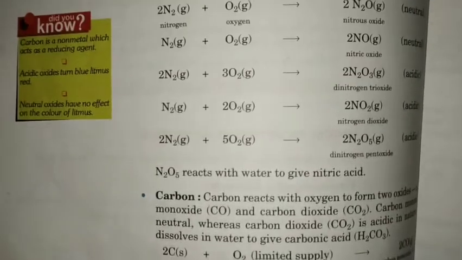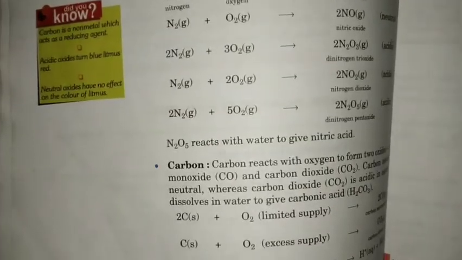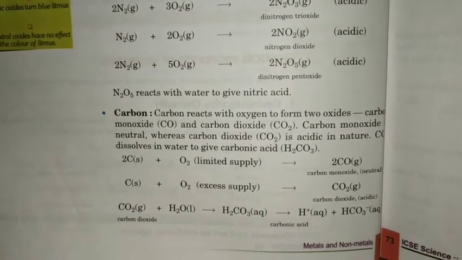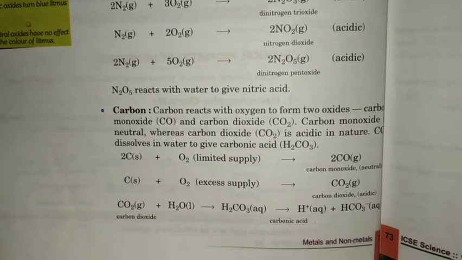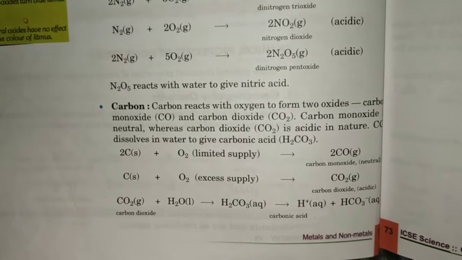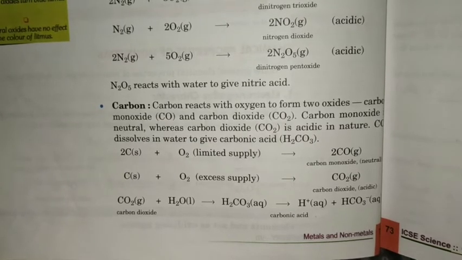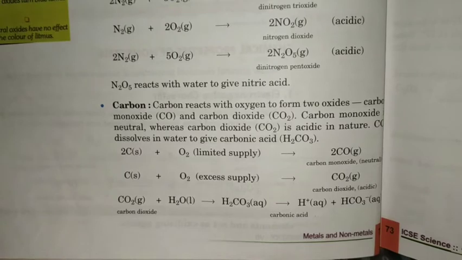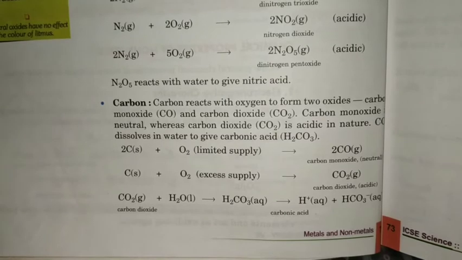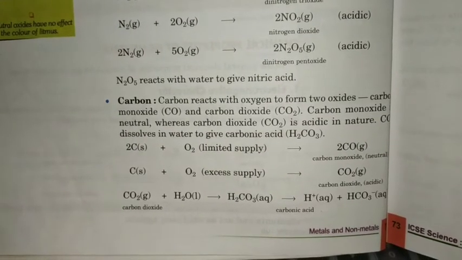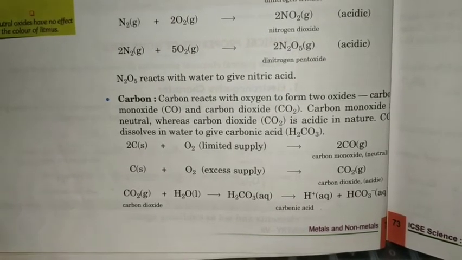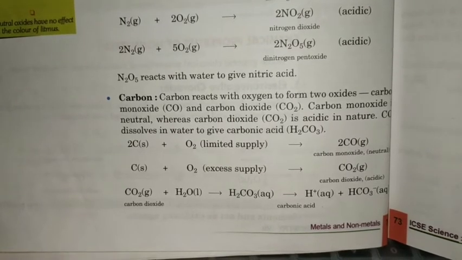Now you see carbon. When carbon reacts with oxygen, it forms 2 oxides, that is carbon monoxide and carbon dioxide. It is very easy. When oxygen is supplied in limited amount, carbon forms carbon monoxide and it is neutral. So C plus O2, with oxygen in limited supply, what is formed? Carbon monoxide, which is neutral. And if you supply an excessive amount of oxygen to carbon, it forms carbon dioxide, which is acidic in nature.